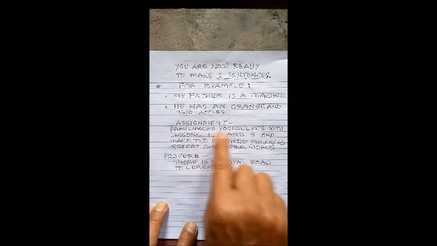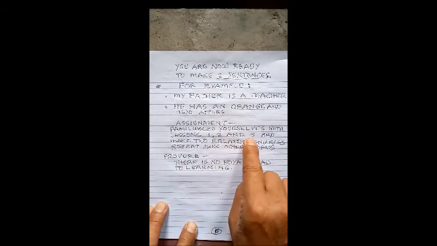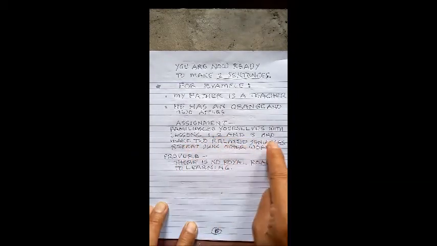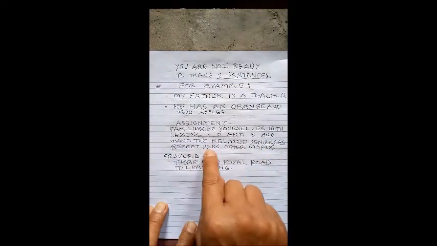Your assignment will be to familiarize yourselves with lessons 1 and 2 and 3 and make 2 related sentences. Repeat using other words in the sentences that you will make later.